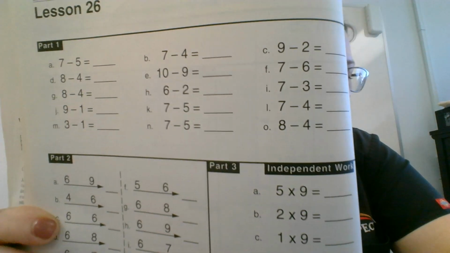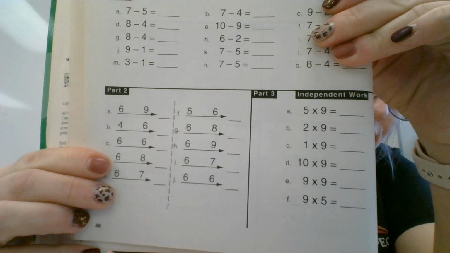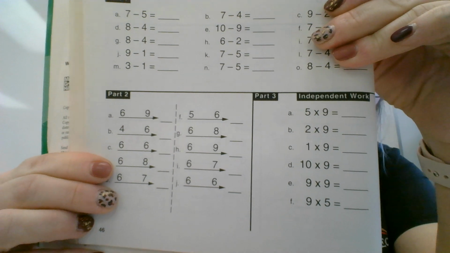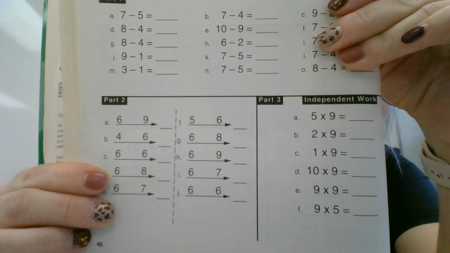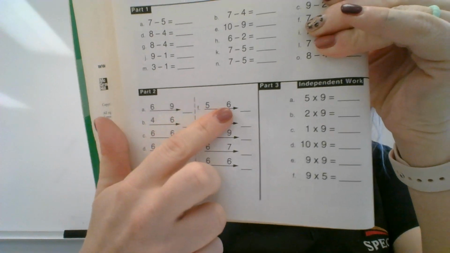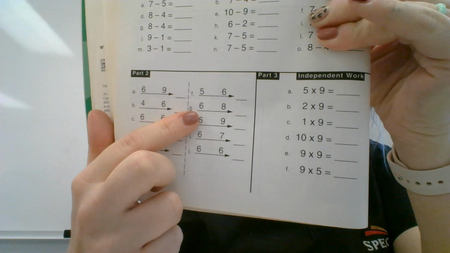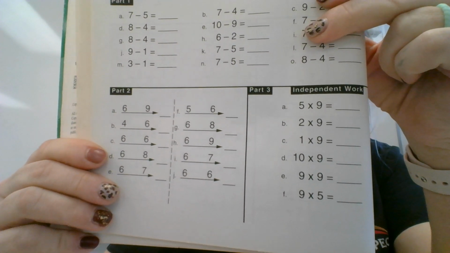The remaining part of this worksheet is actually independent work, so I will go over all the parts for you. Part 2, we're missing the big number. So when I'm missing a big number, I add. So you're going to go ahead and add. 5 plus 6 equals your big number. 6 plus 8 equals your big number, and so on.